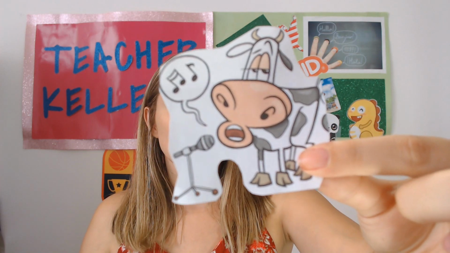And then I also show them something when we're going to sing. I always give them a little visual and say, we're going to sing. It helps transition into that. And I have a bunch of little animals singing.